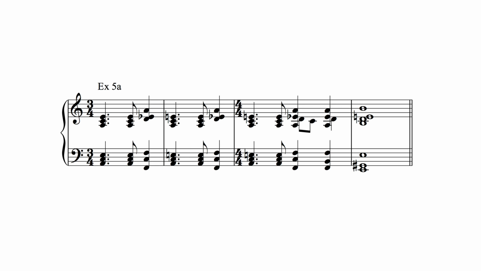I'm going to play example 5a now, first of all, without the added notes. I'm going to play the whole phrase, but leaving out the added notes. So we can hear a pretty standard tonal progression.